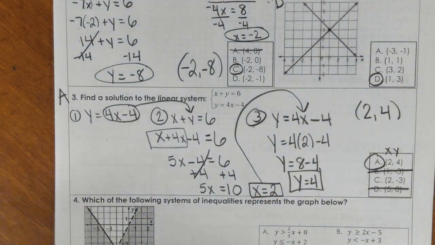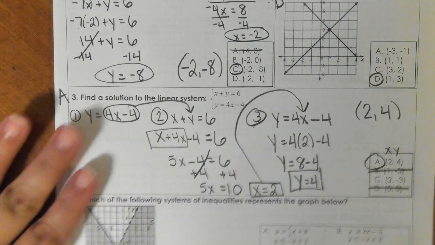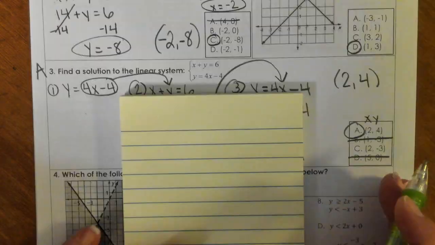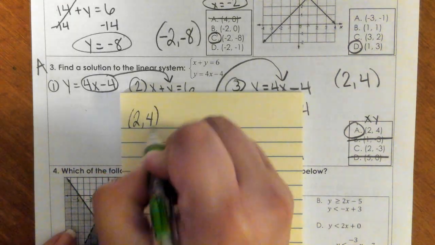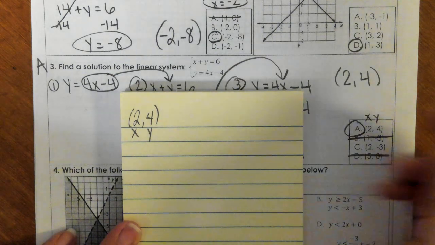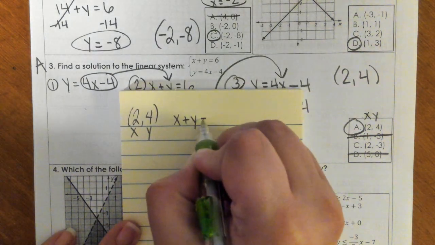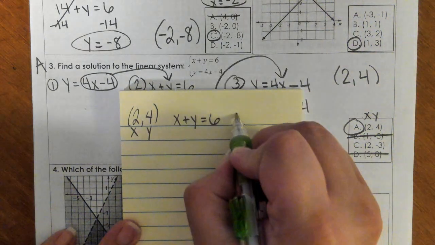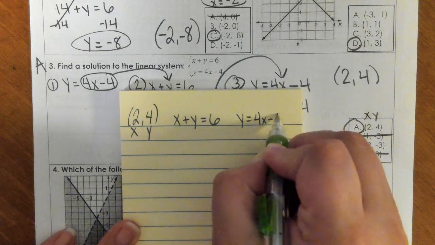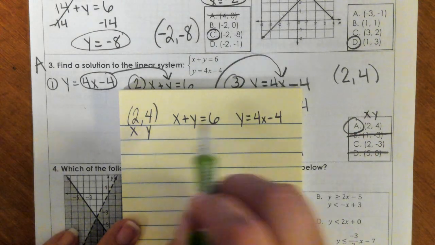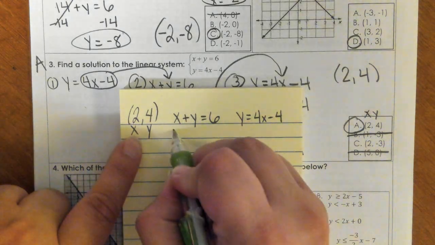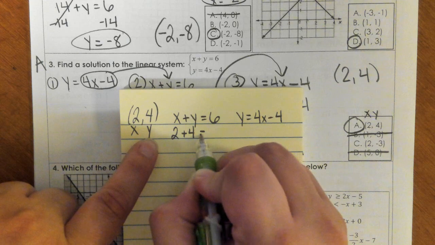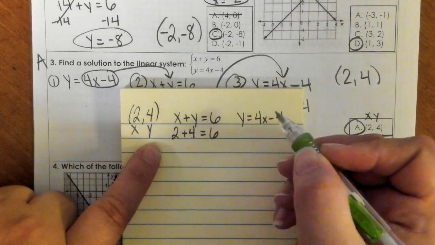Okay, now, if you want to do it the other way, you basically pick a point like 2, 4, and you know that that is x and y, and I plug it in to both equations that are listed. Each side of the equation has to equal each other, and it has to work in both. So if I were to plug in 2 for x, 4 for y, does 2 plus 4 equal 6?